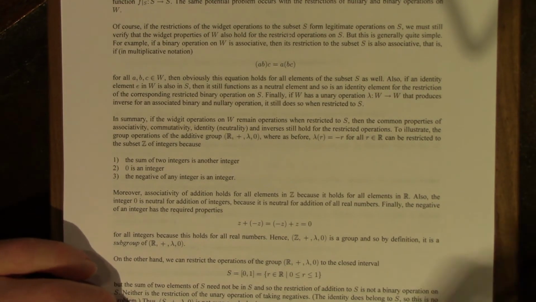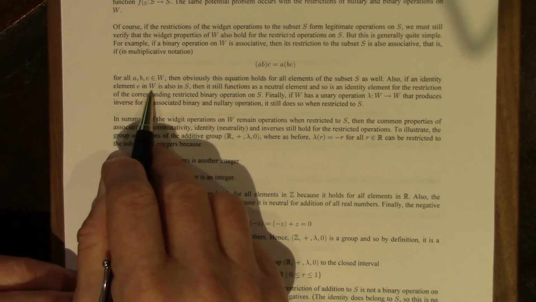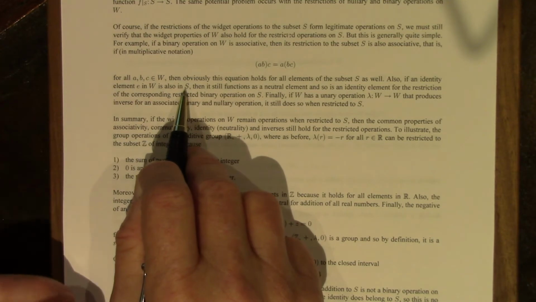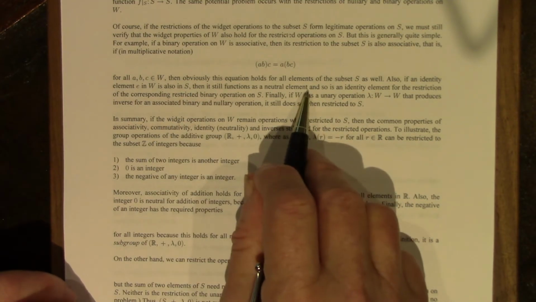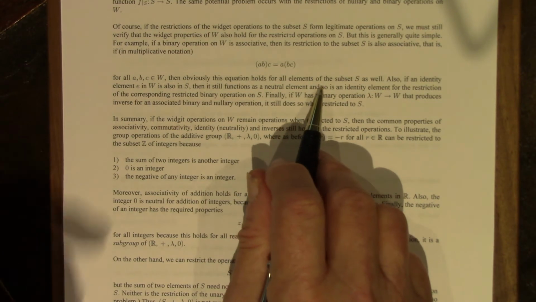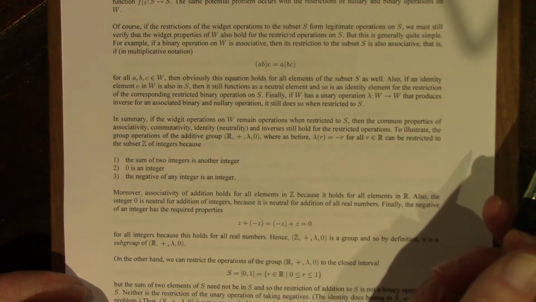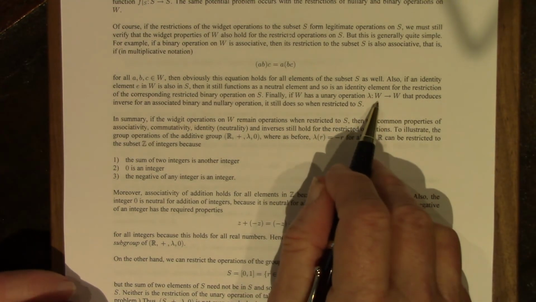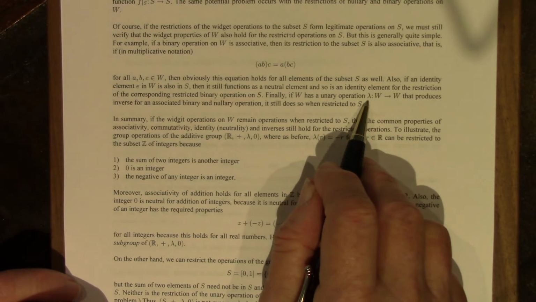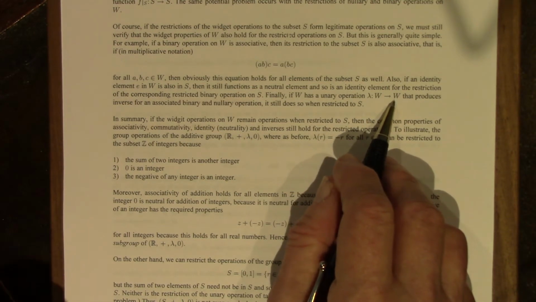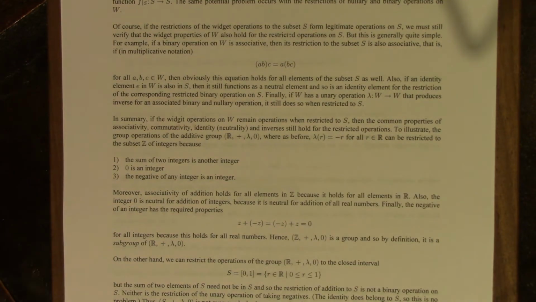Also, if an identity element, let's call it E, in W is also in S, it'll function as the neutral element or the identity element for S, or for the operations that are restricted to S. Okay. A unary operation, which I'll call lambda, from W to itself, that produces inverses for an associated binary and nullary operation, will still do so even if you restrict lambda to S.